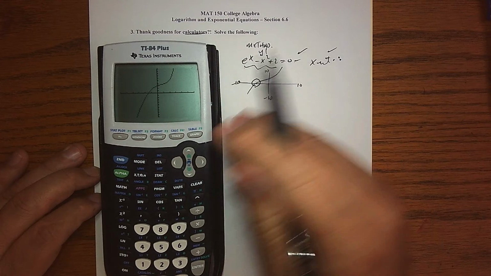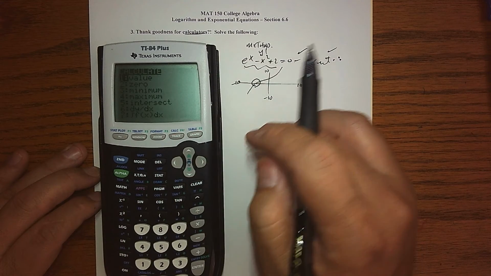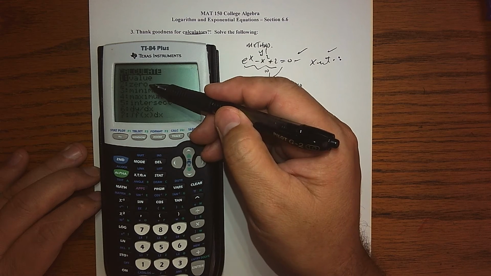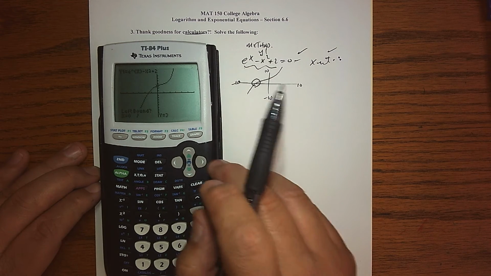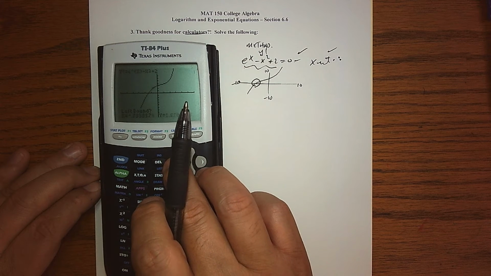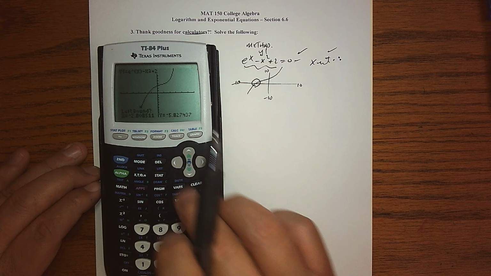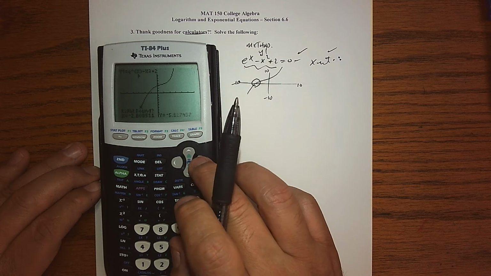So to find it, I go to second calc. We're looking for a zero, right? And that's another name for an x-intercept. So I press zero. It asks for a left bound. So I'll move myself over to the left of that point of interest. So any one of these will do. Press enter. It's asking for a right bound.